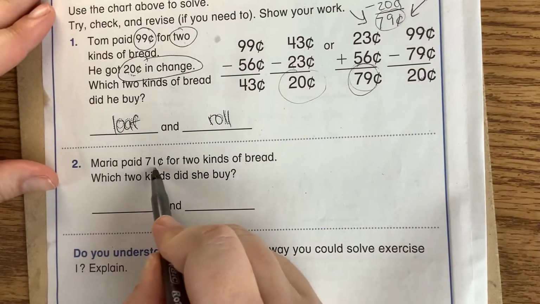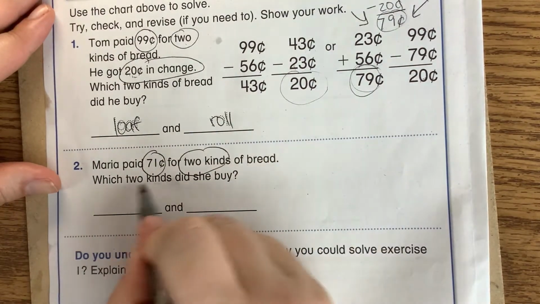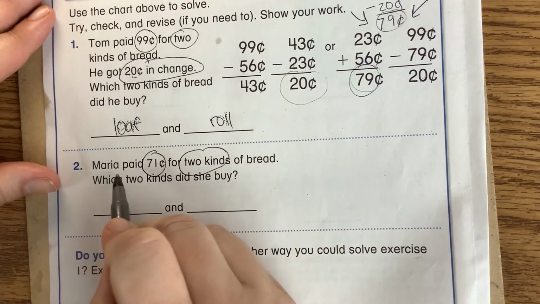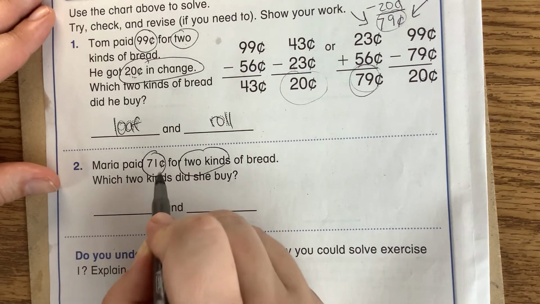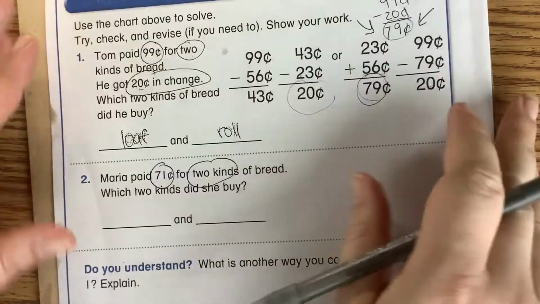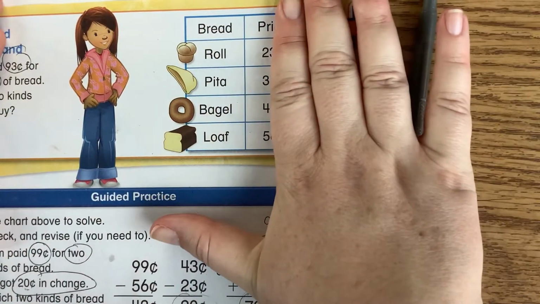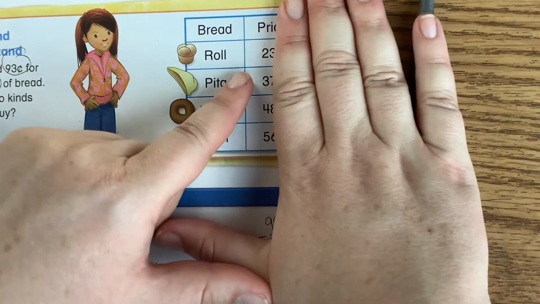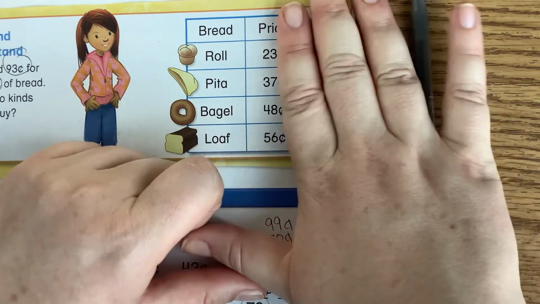Maria paid 71 cents for 2 kinds of bread. Okay, 71 cents, 2 kinds of bread. Which 2 kinds did she buy? Okay, Maria did not get change back. So that means if she handed them 71 cents, they kept all 71 cents. So I just need to go up here and figure out, okay, I'm going to estimate what could equal 70. 2 and 5 could equal 7, but the ones place is going to be too big.